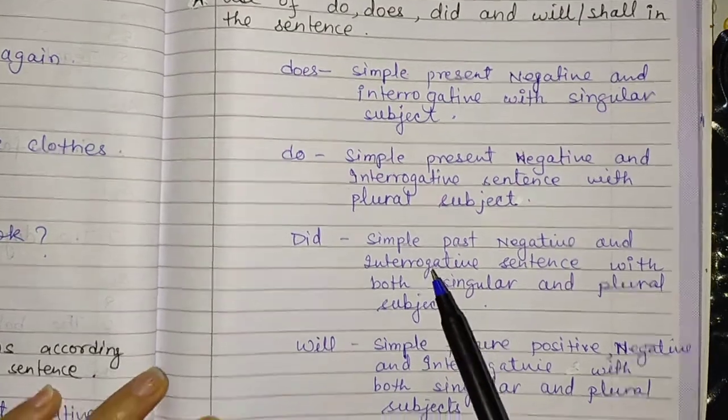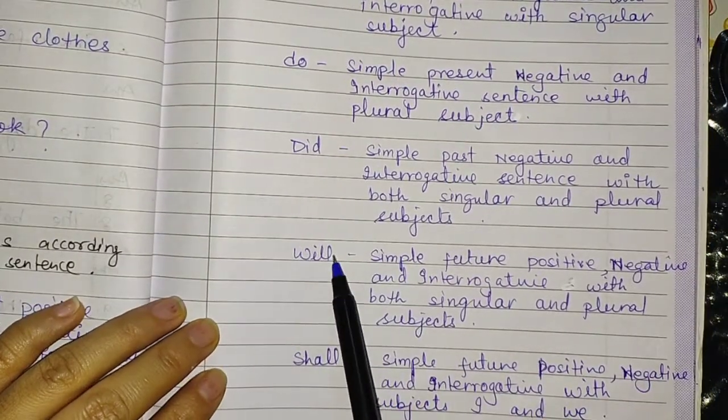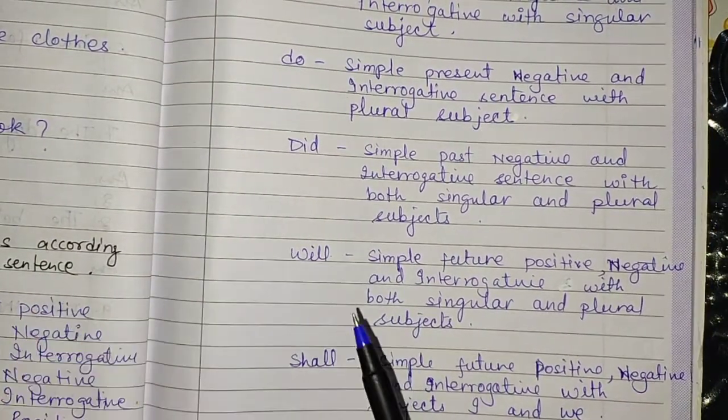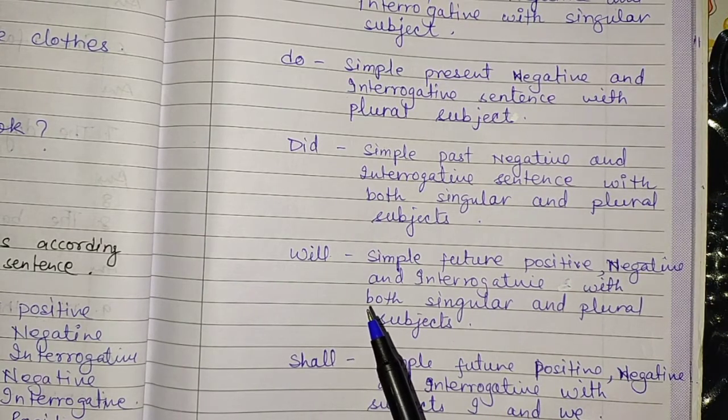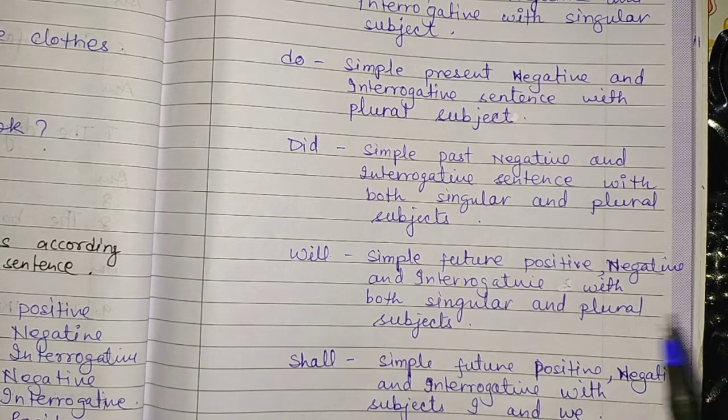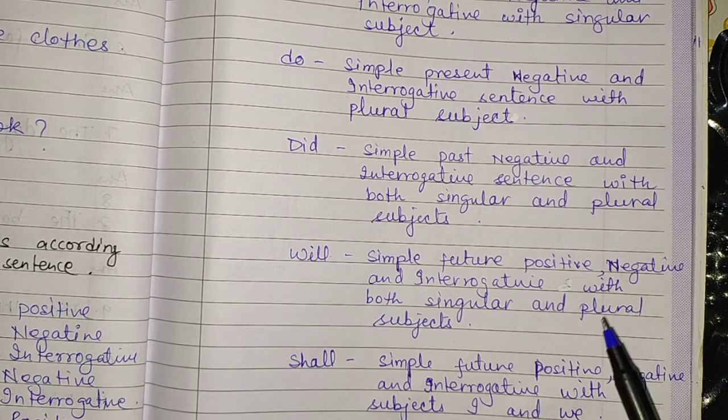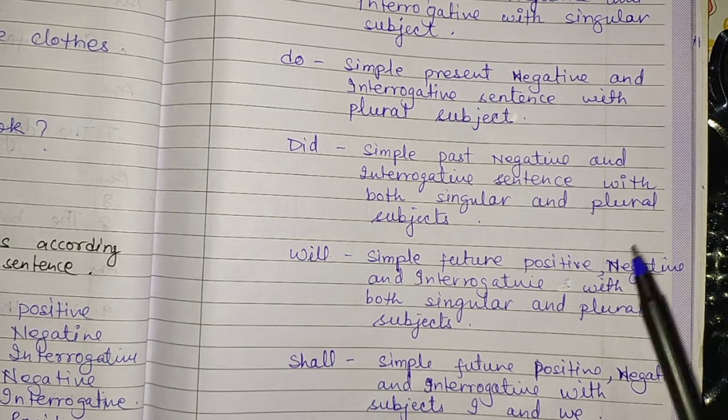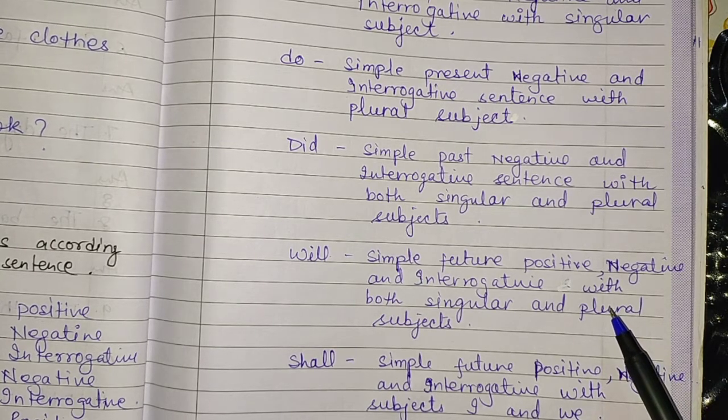Alright, next is use of will. Now will is used for denoting a sentence in simple future tense, and it is used in positive sentences, negative sentences and interrogative sentences as well.